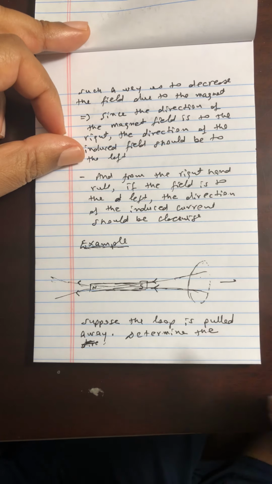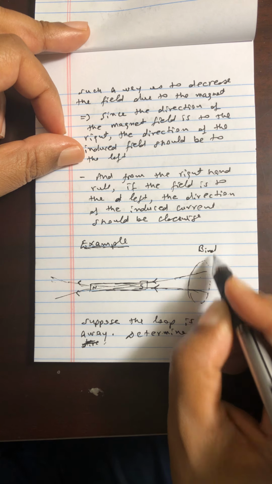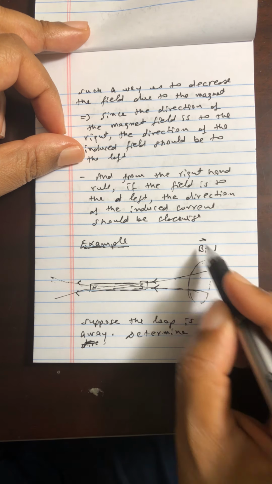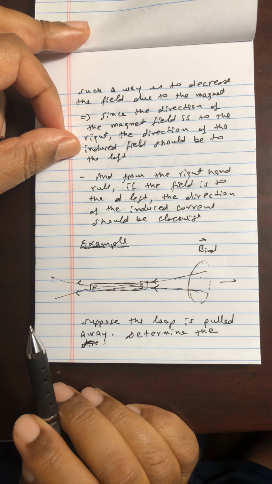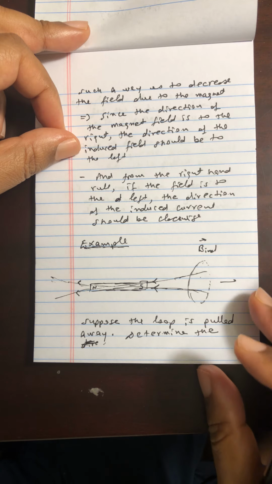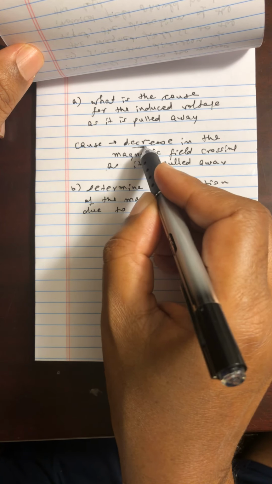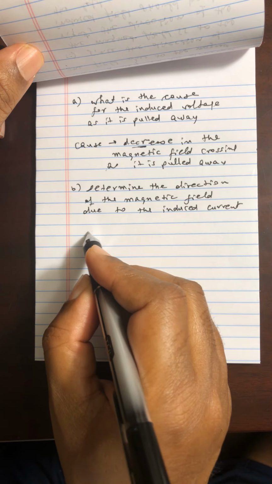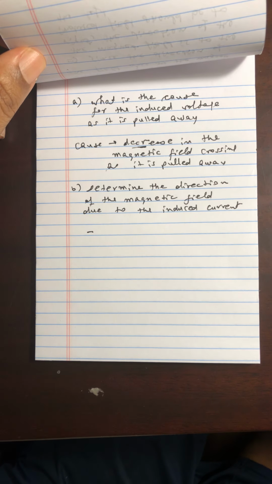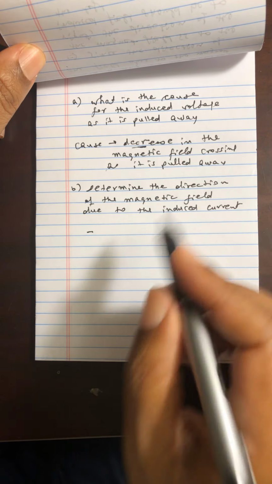Okay, so we're going to have an induced field over here due to the current. The question is, should that field be this way or this way? That's where Lenz's rule comes into play. Lenz's rule says the direction of the induced current must be in such a way as to oppose the cause. The cause is the decrease in the magnetic field. Therefore, the direction of the induced field must be in such a way as to increase the field.